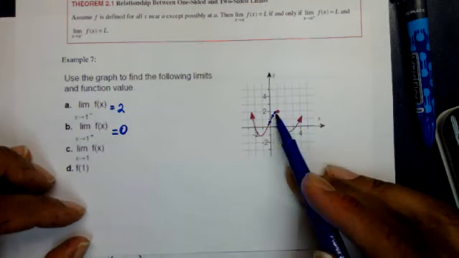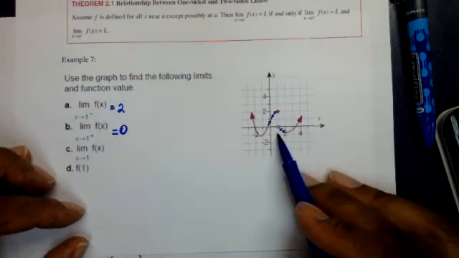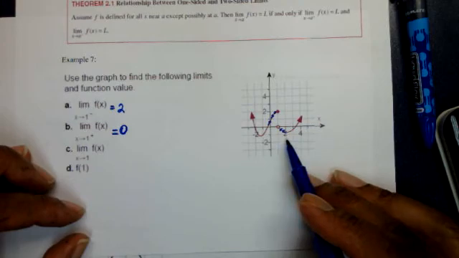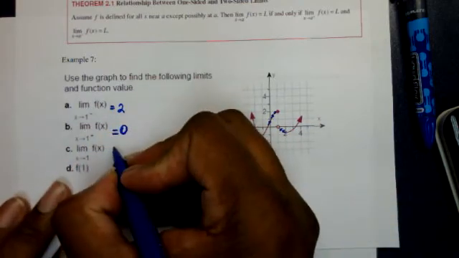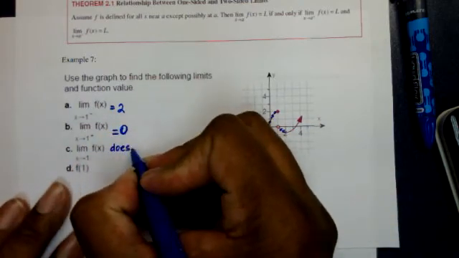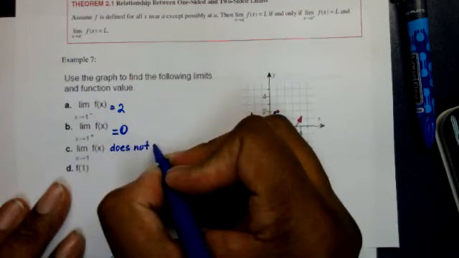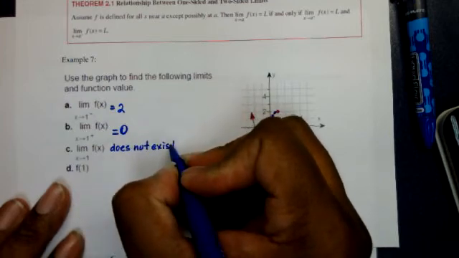Here, the limit on the left is approaching a value different from the limit as x approaches 1 from the right. So this limit does not exist.